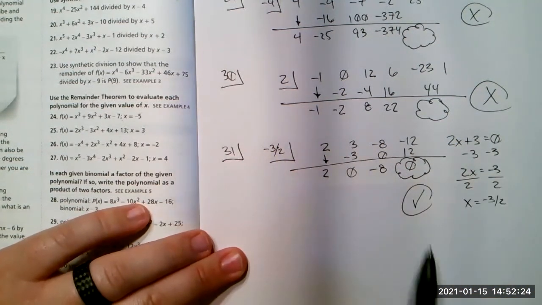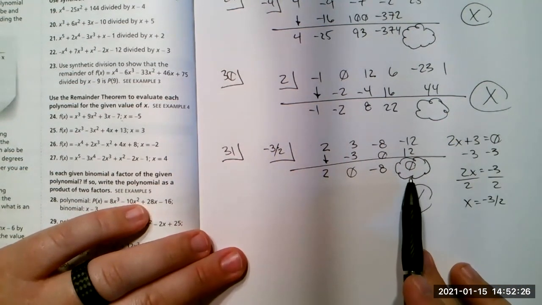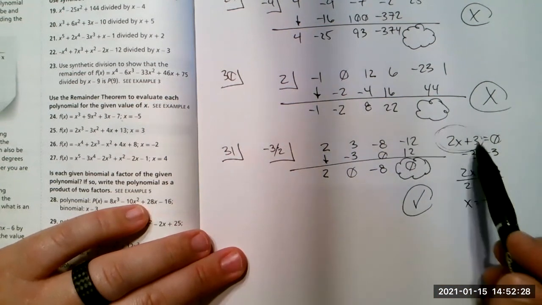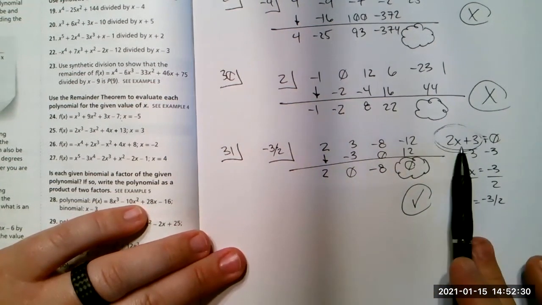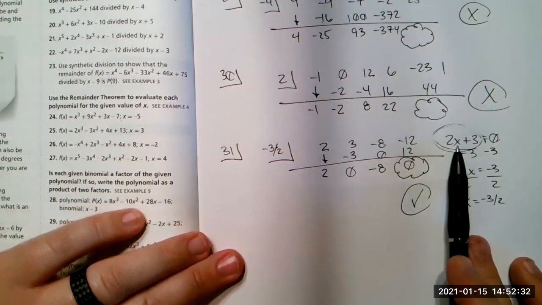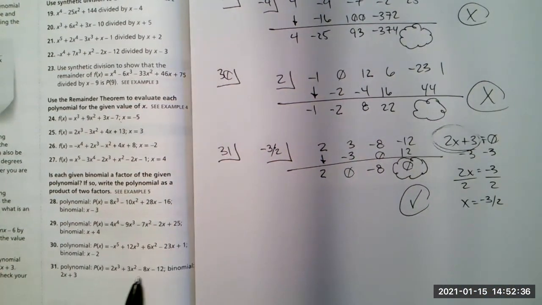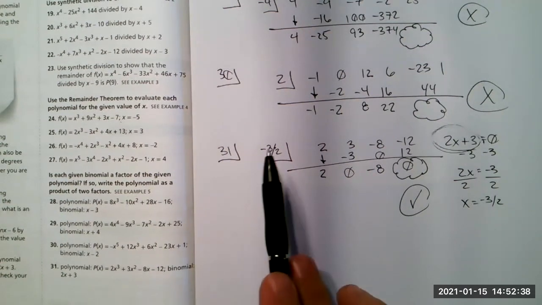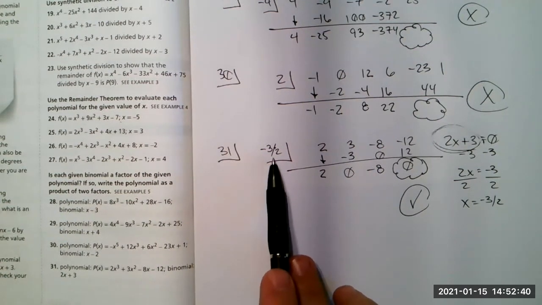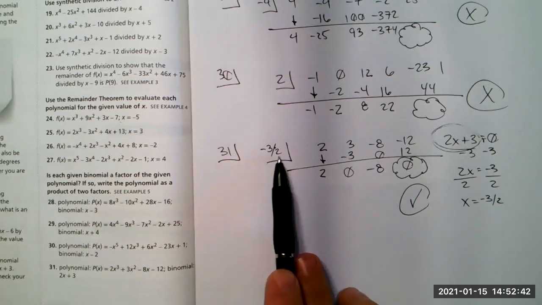So that tells me, because my remainder is 0, that 2x plus 3 is one of my factors. That's one of my roots. Again, if I go to Desmos and I type in 2x cubed plus 3x squared minus 8x minus 12, it's going to cross the x-axis at -3/2. That's going to be a root.